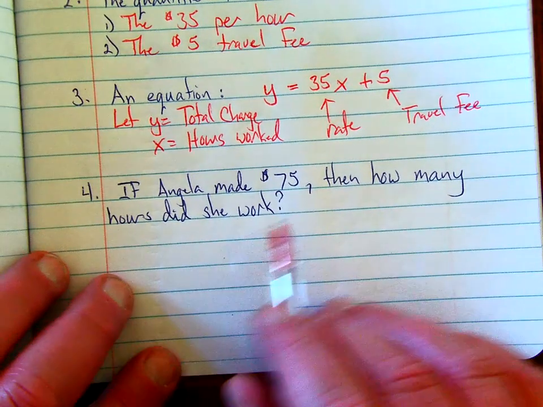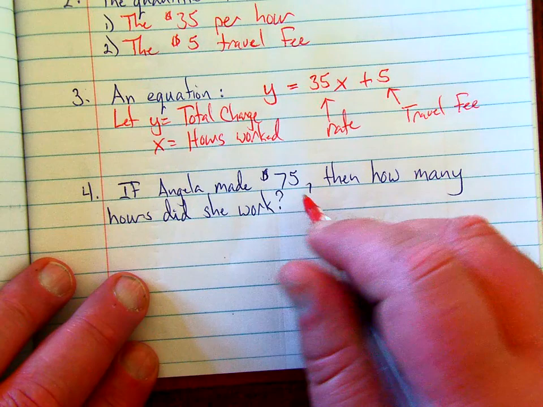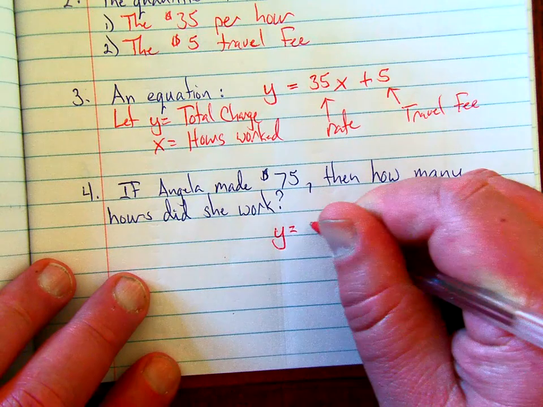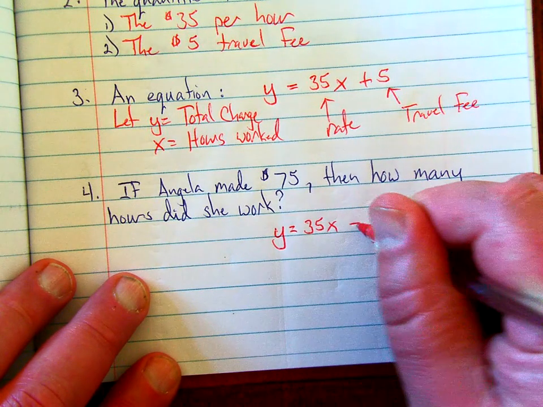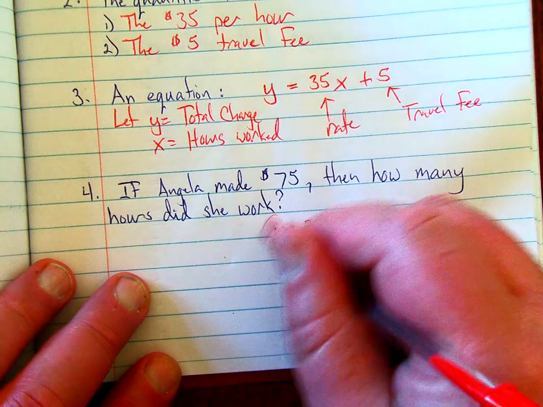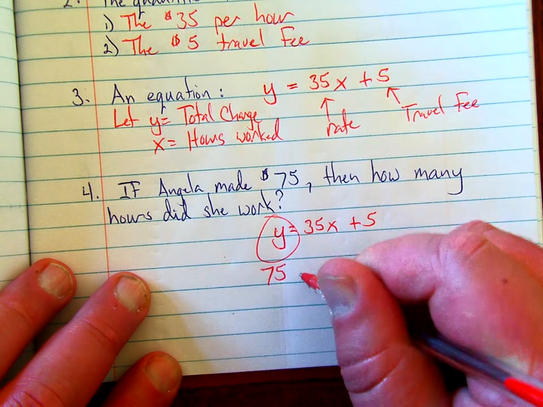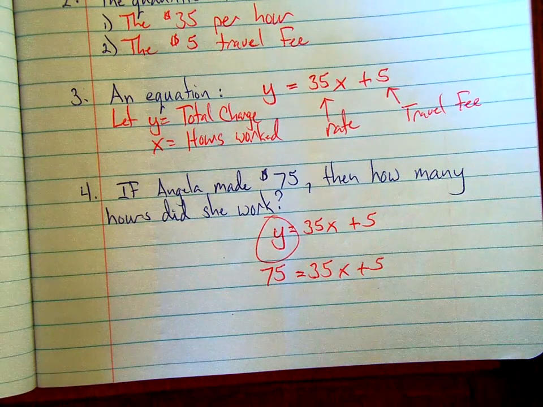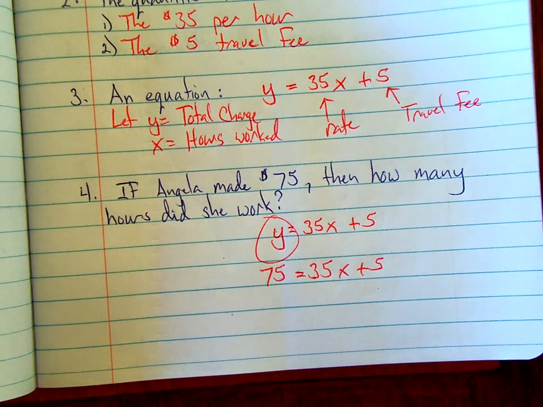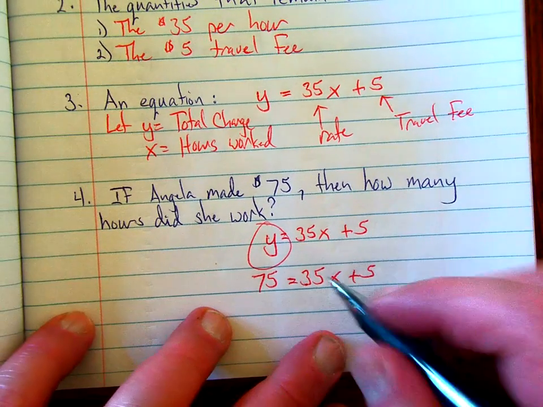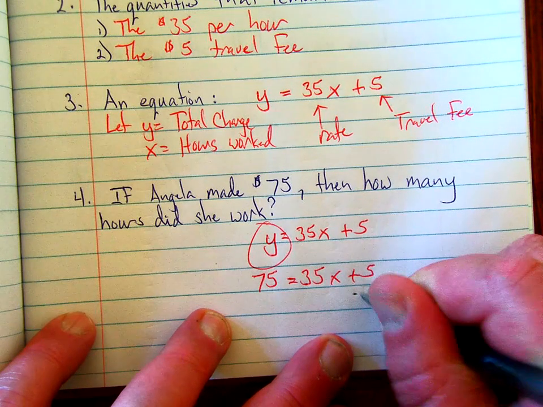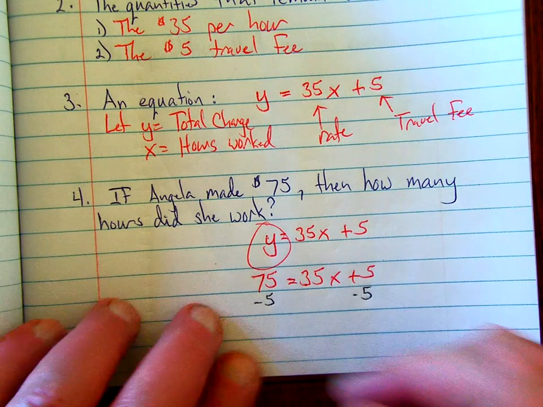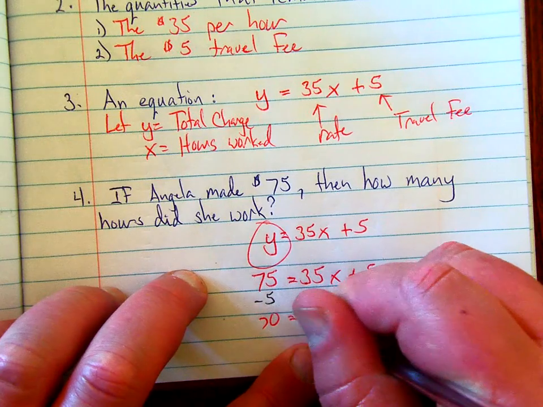And then a problem: if she makes $75, how many hours did she work? Well, they gave us the total. And again, remember, the total is $35 per hour plus 5. In this case, they're giving us this value. They're saying she made $75, and she makes $35 per hour plus 5. We want to find out how many hours she worked, the X. So let's subtract 5 from both sides, and I get 70 equals 35 times X.